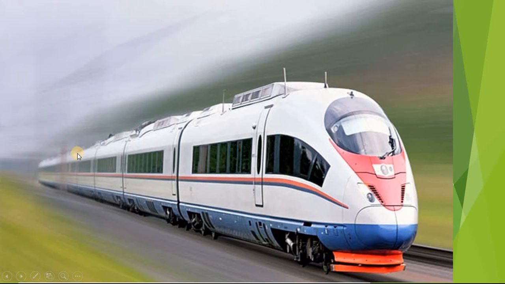Students, train. In this picture, where is the train going? What does it contain?